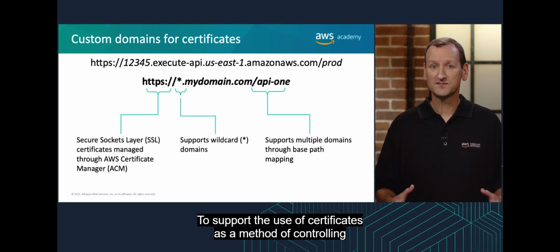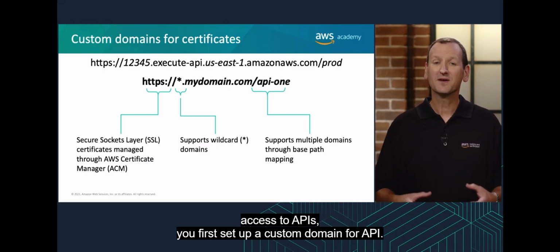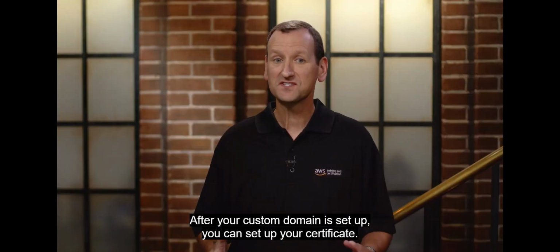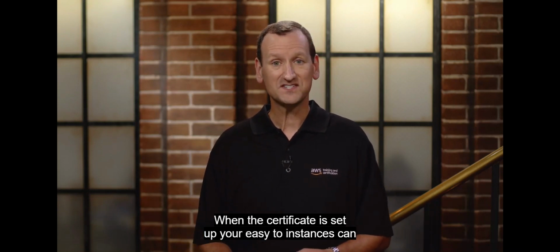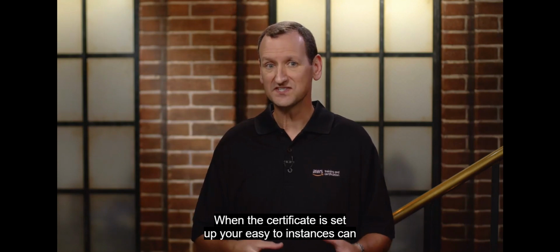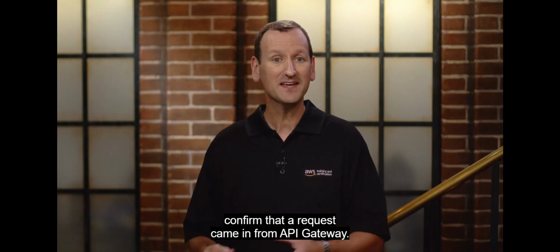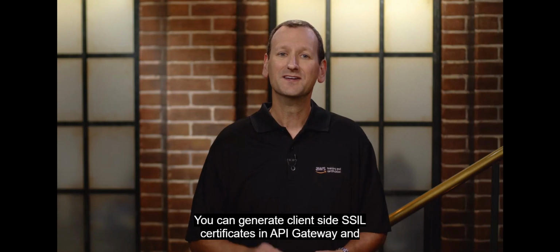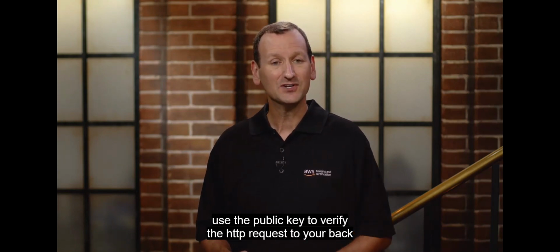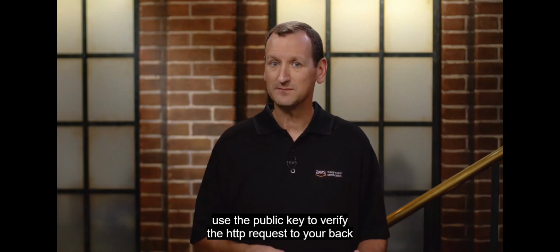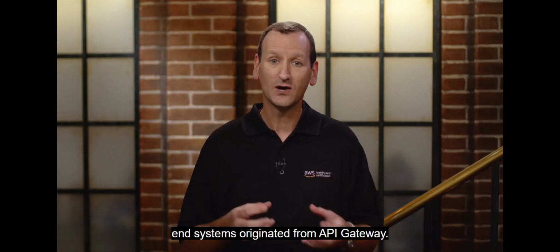To support the use of certificates as a method of controlling access to your APIs, you first set up a custom domain for your API. After your custom domain is set up, you can set up your certificate. When the certificate is set up, your EC2 instances can confirm that a request came in from API Gateway. You can generate client-side SSL certificates in API Gateway and use the public key to verify that HTTP requests to your backend systems originated from API Gateway.